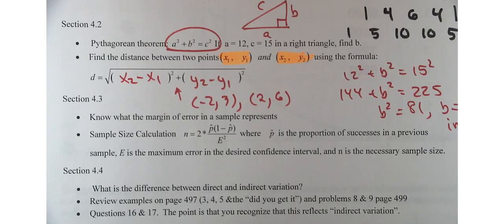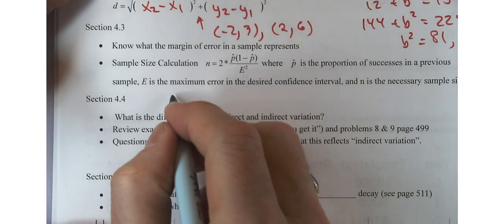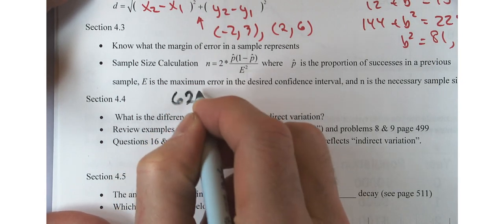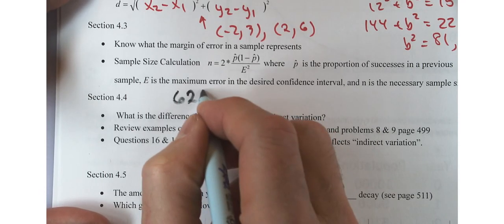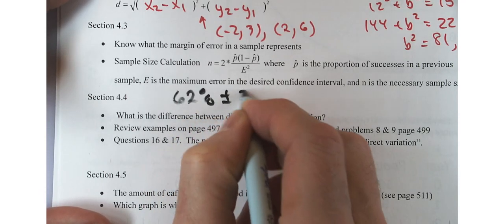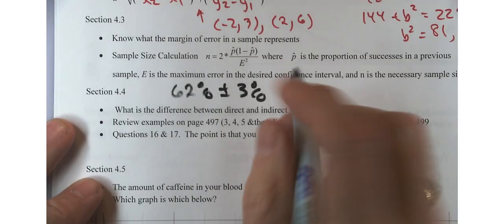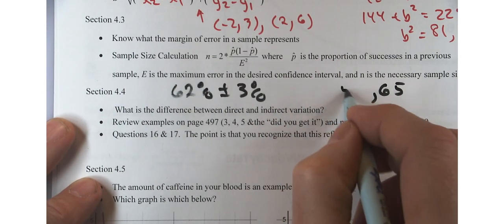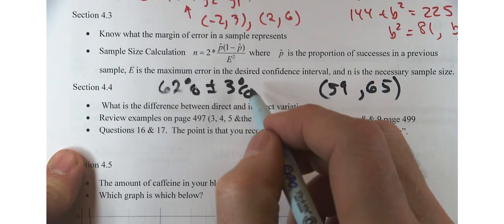But if we had, let's say, 62% are in favor of proposal A, plus or minus 3%. That 3% is your error. And what that means is it could be as high as 65% or as low as 59%. Add 3 and subtract 3. So this is your margin of error.